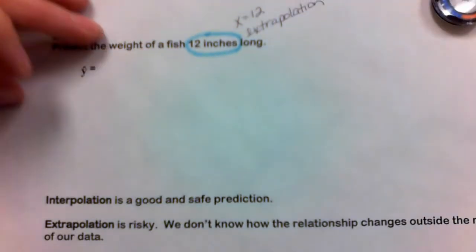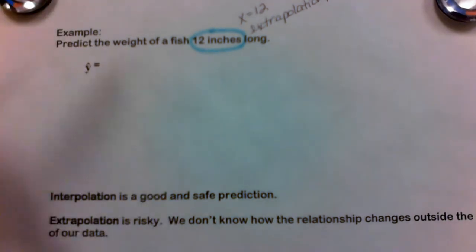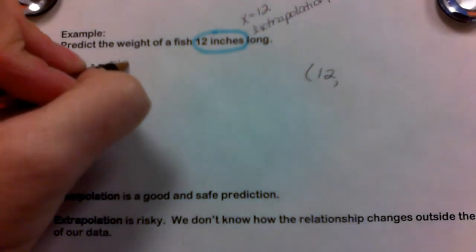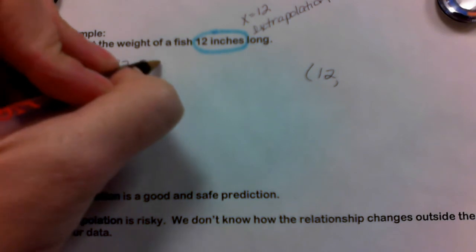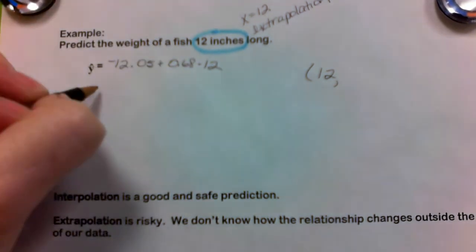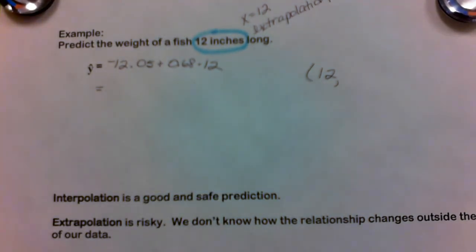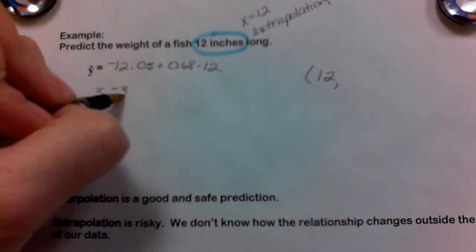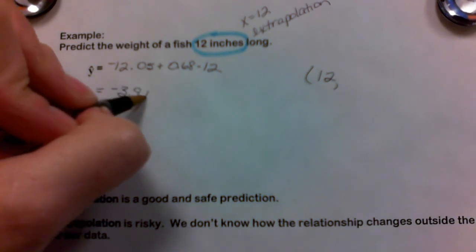Let's look at an example where we do an extrapolation. This time, we are going to say that the x value is 12. So I'm going to use my same least squares line formula, negative 12.05 plus 0.68 times 12. You go to your calculator and do that calculation, and then you go, something doesn't seem quite right. So you calculate it again and you get the same number, negative 3.914.